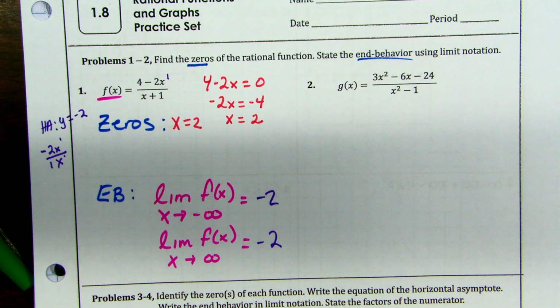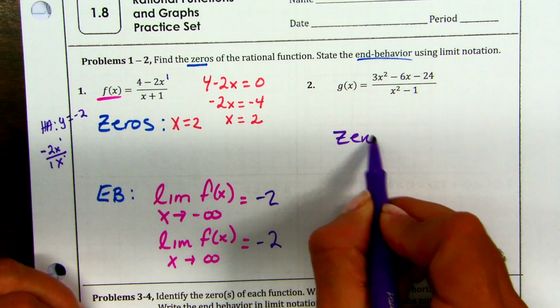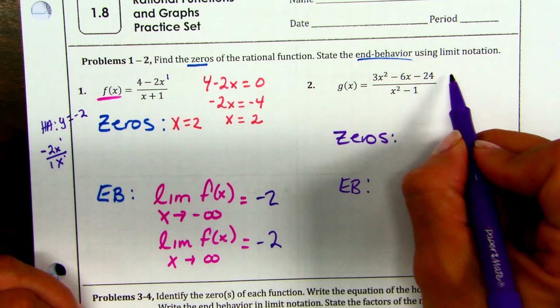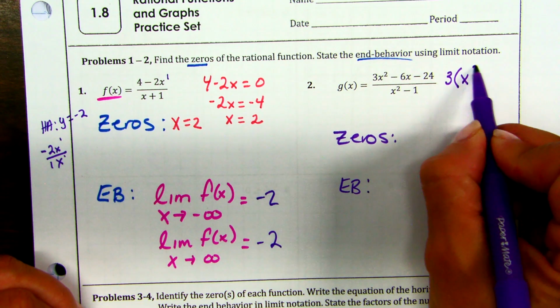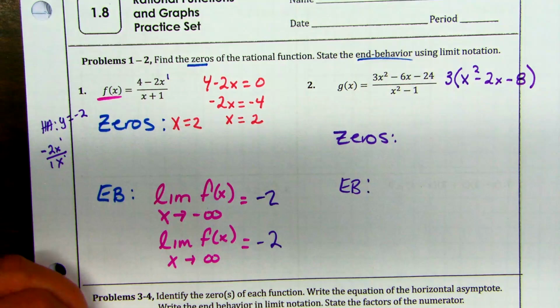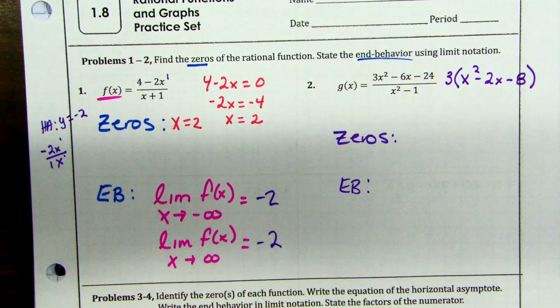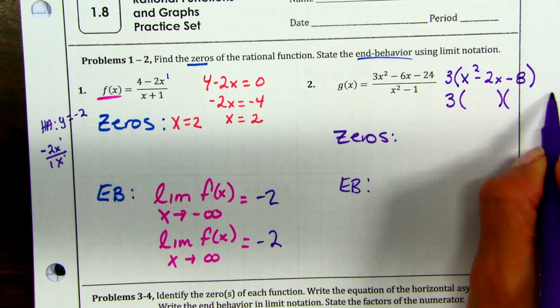All right, let's do the next one. To find the zeros, we need to factor. The first step of all factoring is to factor out a GCF. That makes this problem so much easier. Now it's an easy chart problem. You don't have to do the bring down the outside 2 or anything, so always remember to look for a GCF first.